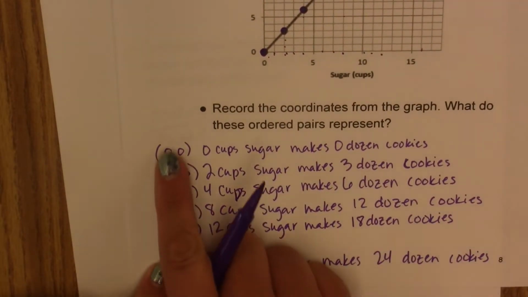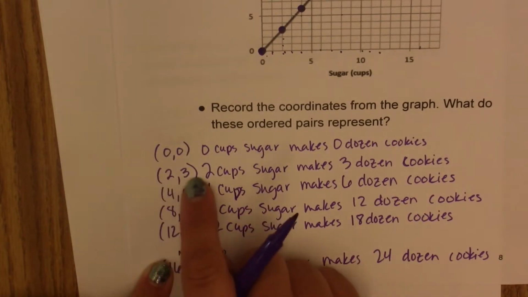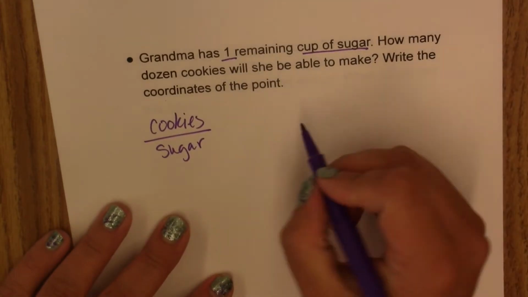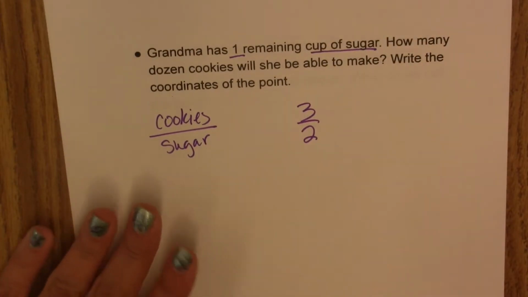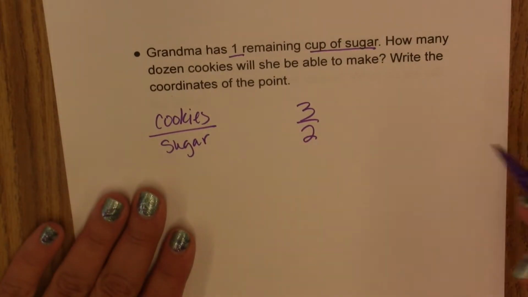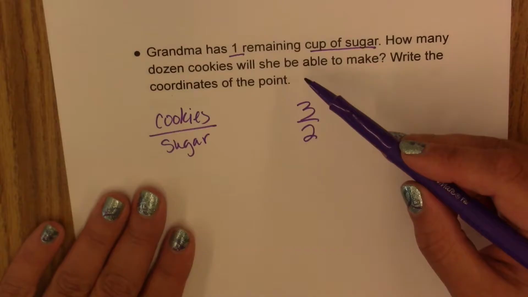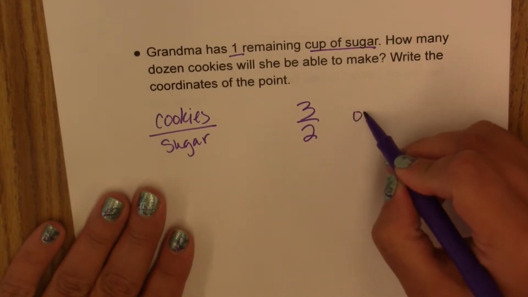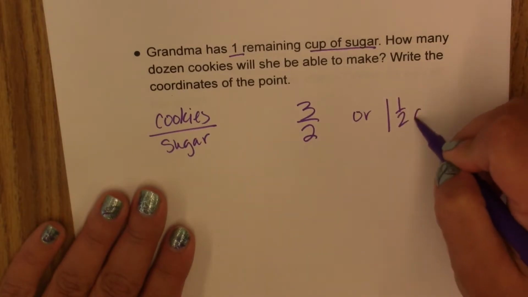We could use any of our points. These are all X's and these are all Y's. I'm just going to use this top one. So I'm going to do my Y value, or my 3 dozen cookies, to 2 cups of sugar, or my X value. So when Grandma has 1 remaining cup of sugar, she can make 3 halves, or 1.5 dozen cookies.